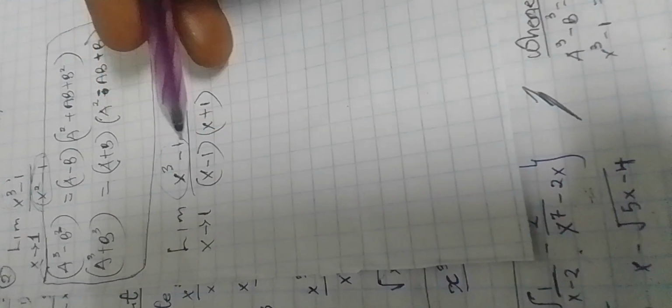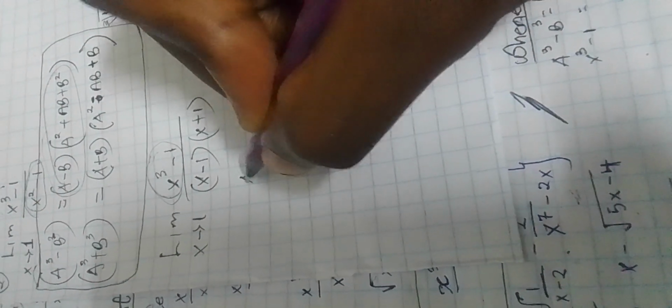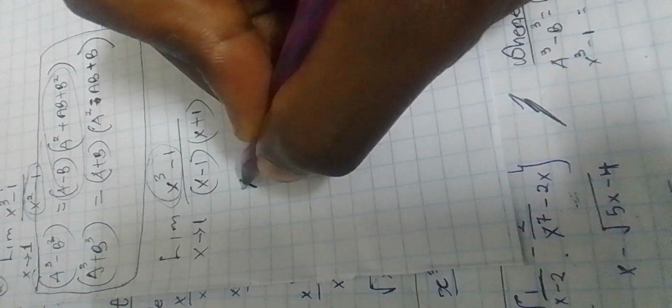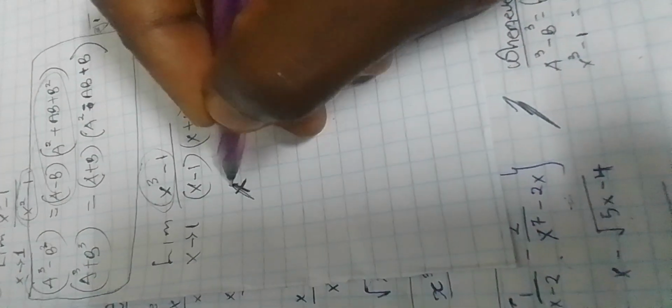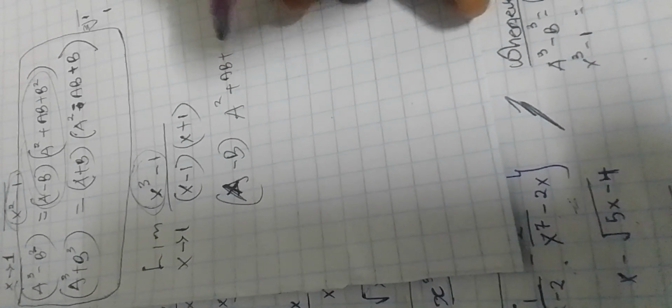So we rewrite this one in the form of this. Let me write it: a minus b, a squared plus ab plus b squared.